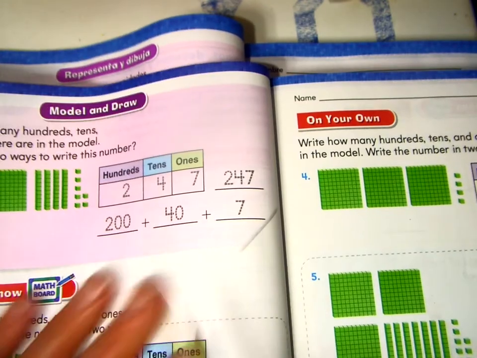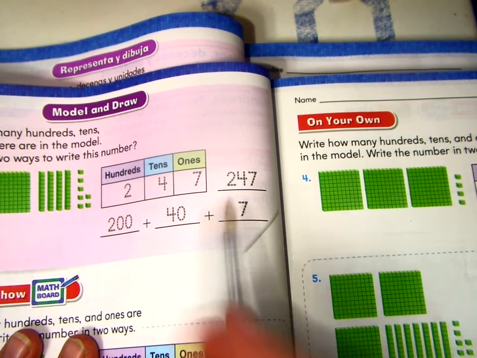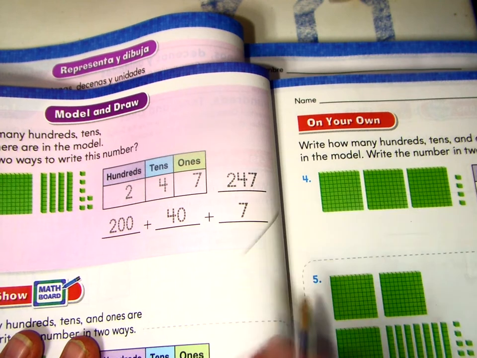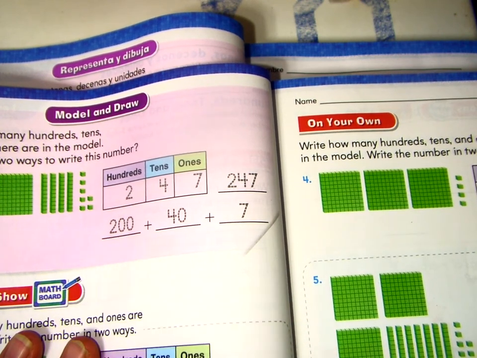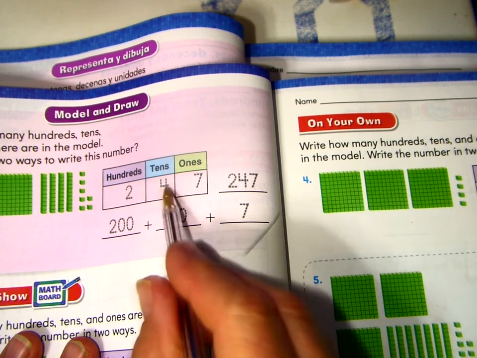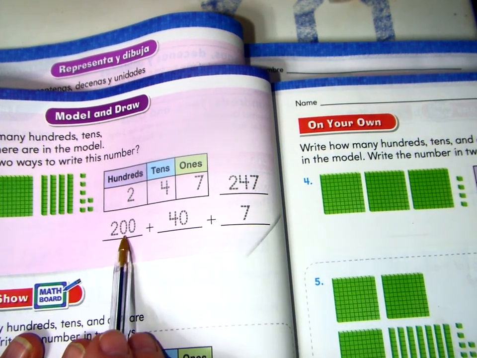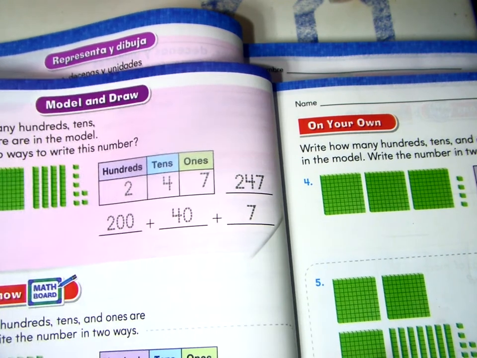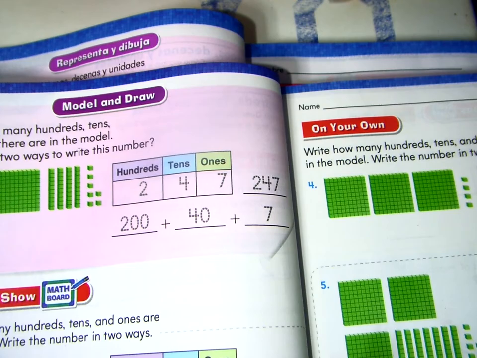Okay. First one, look at the picture. 2 hundreds, 4 tens, 7 ones. 247. What's 200s? 200s is 200. 4 tens is 40. And 7 ones is 7. 200 plus 40 plus 7. It's like what we were doing before, except now we have hundreds. We have hundreds also.